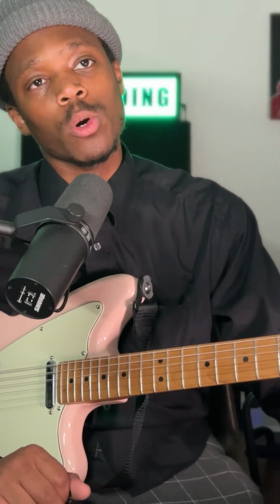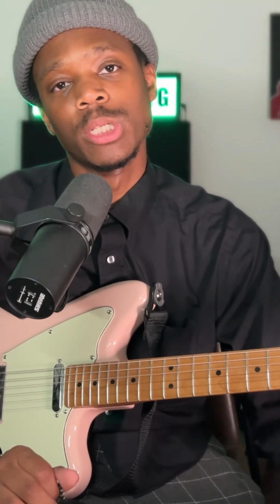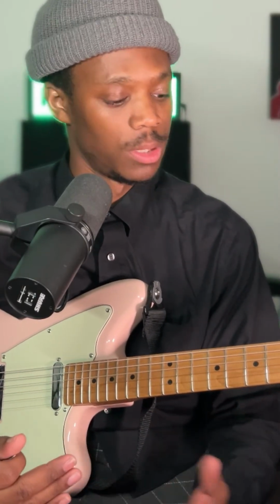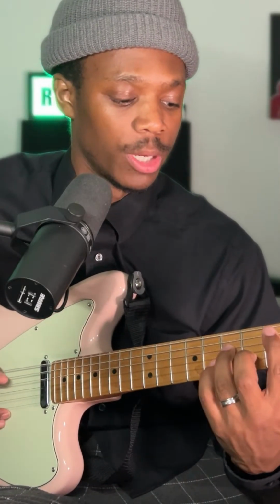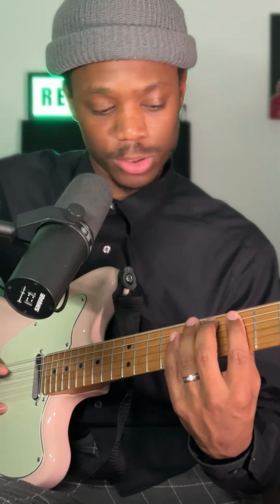That's like my favorite chord progression. I don't know if any of the viewers are familiar with chord progressions. Usually chord progressions stem from the chord scale. So right now I'm in the minor key, D minor to be exact, so D minor scale.